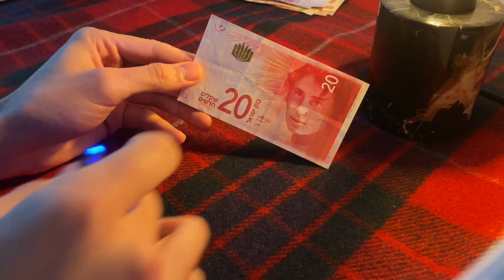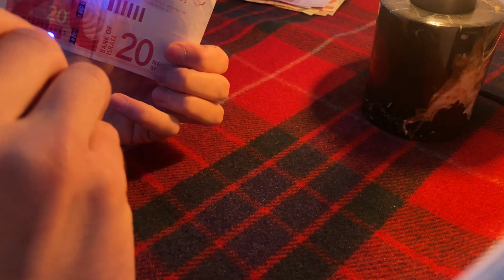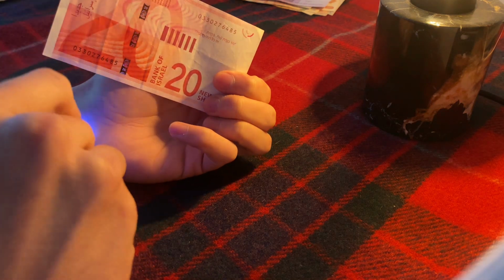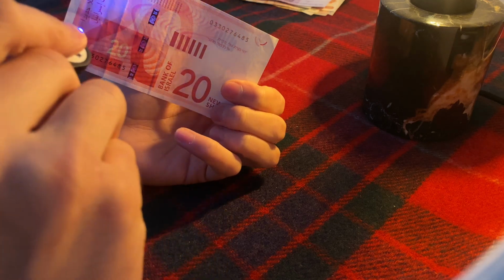And if you shine a UV light, you should be able to see the number 20. There it is, hidden in the back of the banknote.